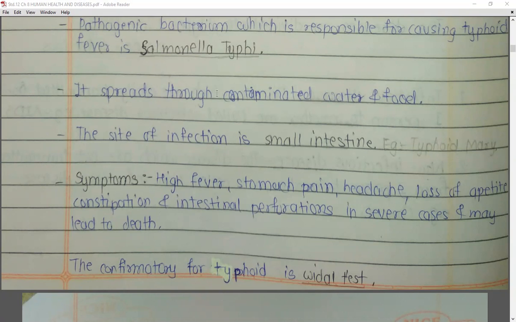The symptoms of this disease are high fever. You are going to have high fever. You will have stomach pain, because the site of infection of this bacteria is the small intestine, so you will be having stomach pain. Also, you will undergo headache, even severe headache can be there. Then loss of appetite, that means you will not feel like eating anything.